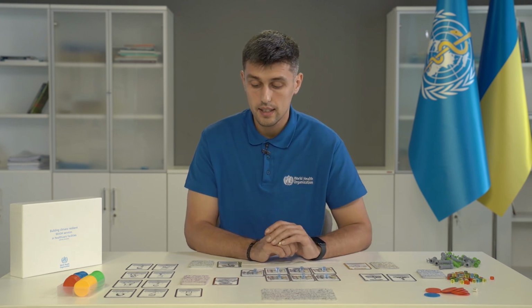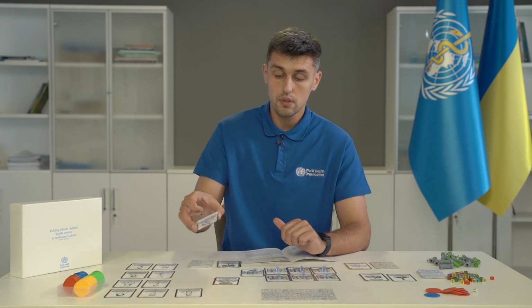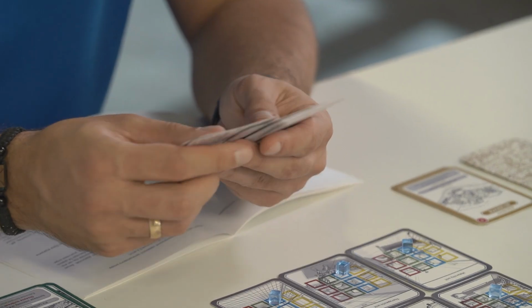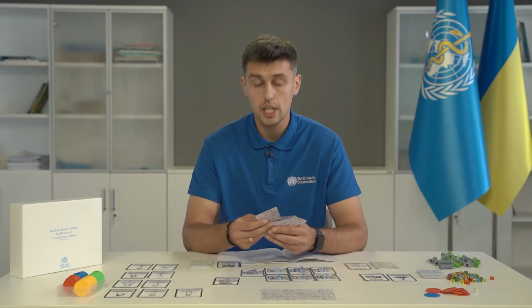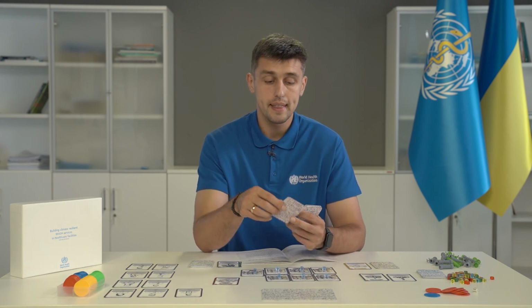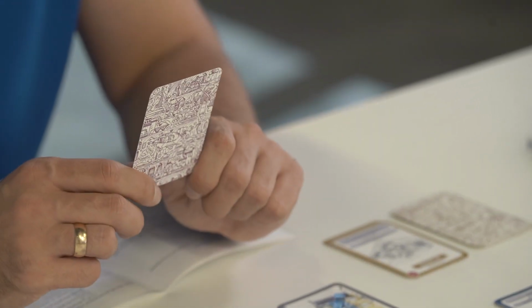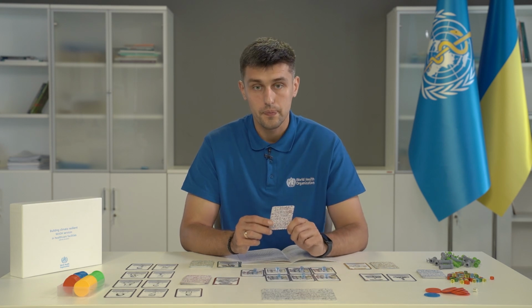Let's discuss another example. For example, the healthcare facility decided to procure waste, for example, sharp containers for the departments. But they decided to procure sharp containers not for all units, but only for 2, for the intensive care unit and the maternity unit.